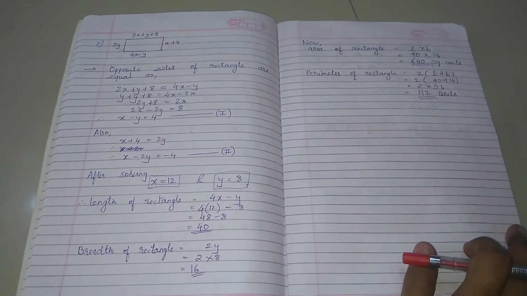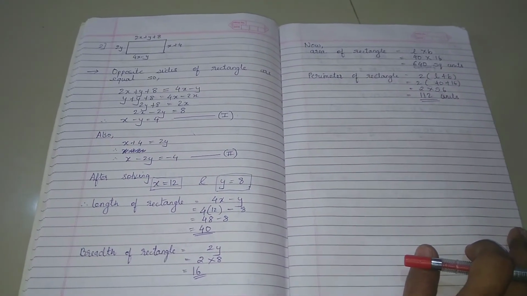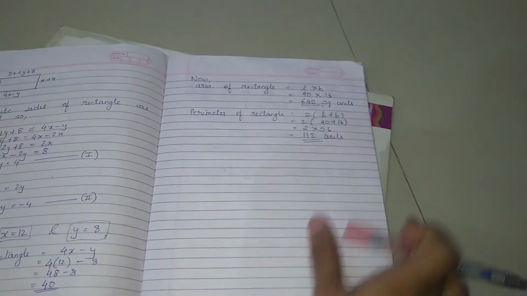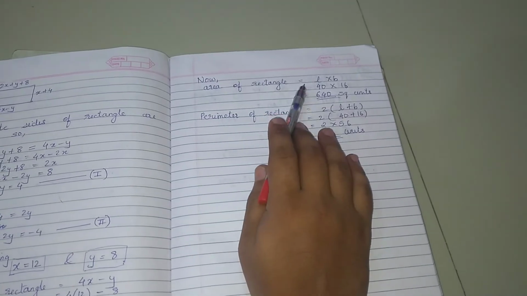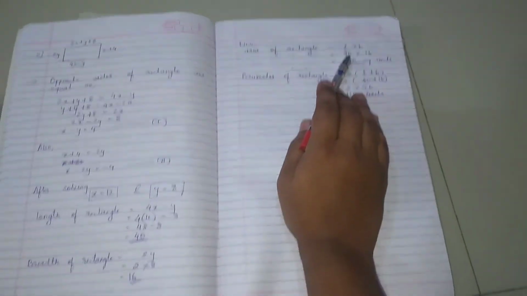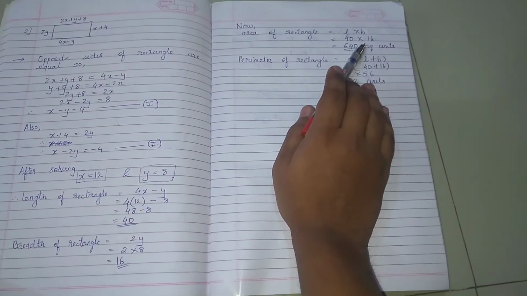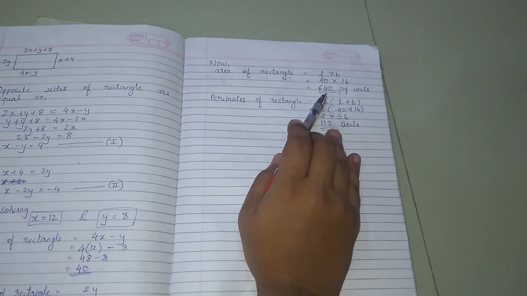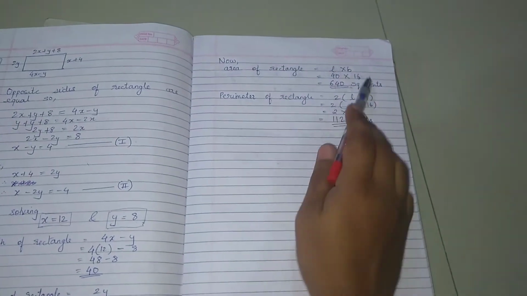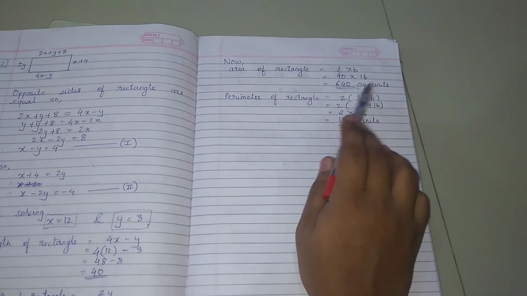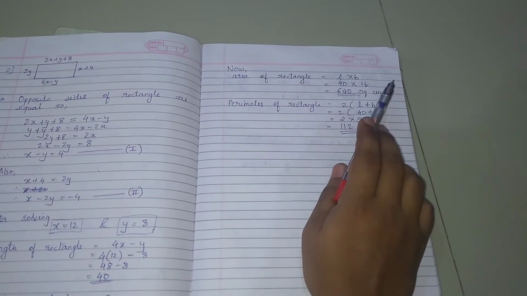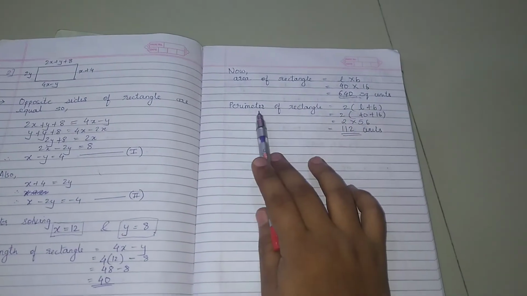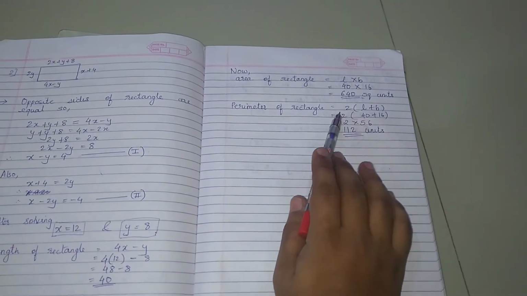We have to find the area of a rectangle and perimeter of a rectangle. So just coming to this page, area of rectangle is length into breadth. Length we know from here, that is 40. Breadth we know, that is 16. Multiplication, it's 640 square units. Always mention units. Square unit, square centimeter, square meter, whatever is there in the question, just mention that.